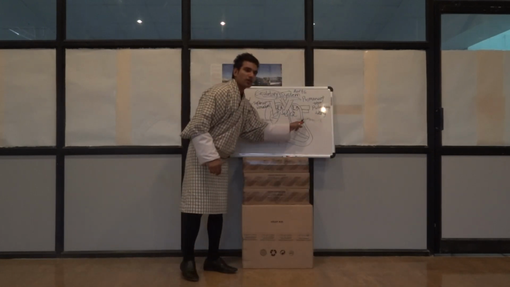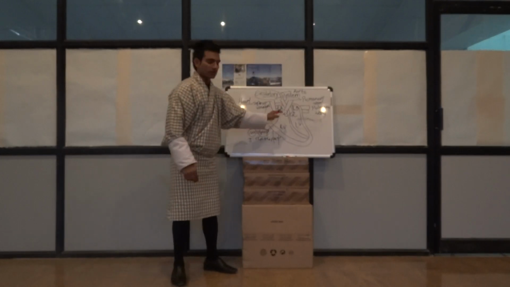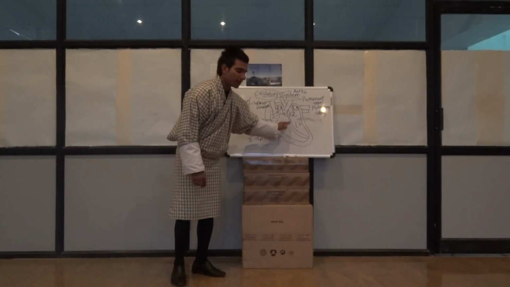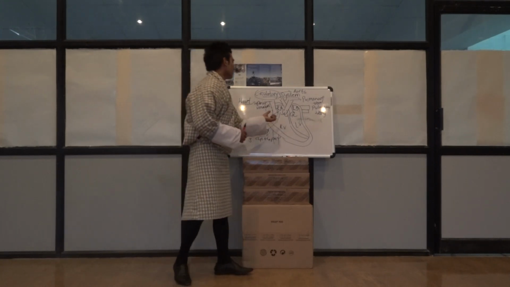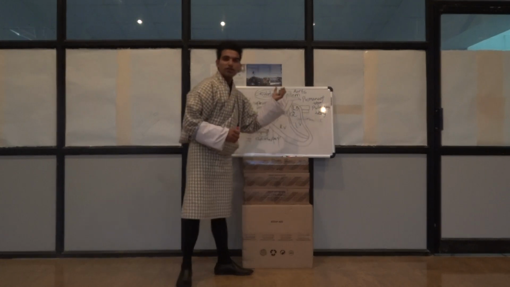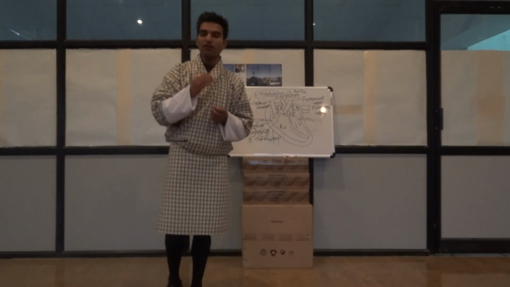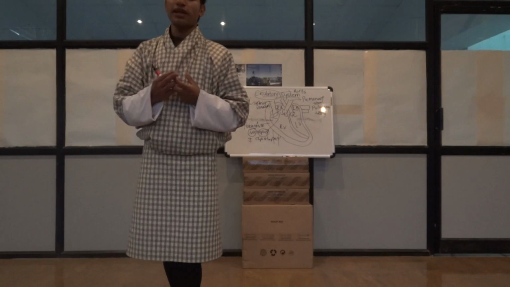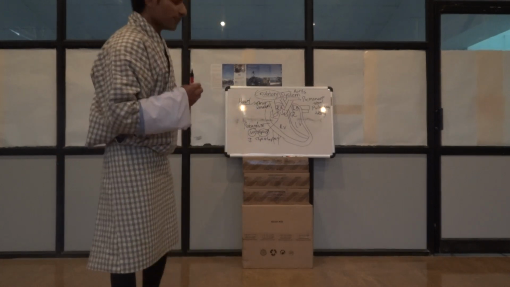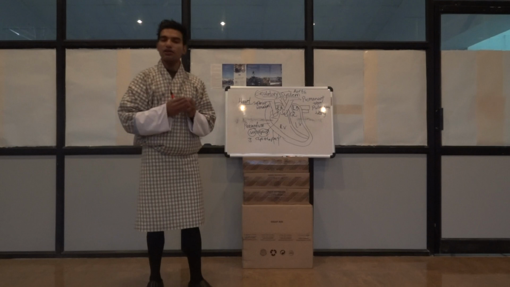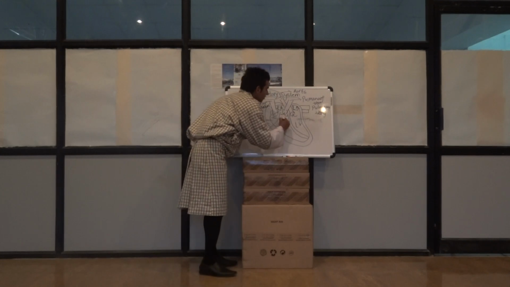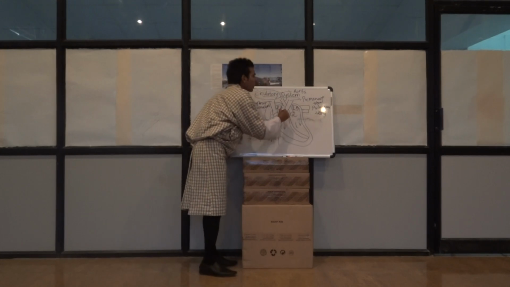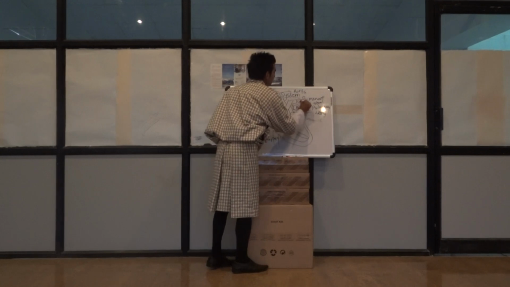Once they contract, what happens? The deoxygenated blood present in the right ventricle goes through the pulmonary artery to the lungs for purification, because the lung is the main organ that purifies our blood; the carbon dioxide present in blood is removed in the lungs.